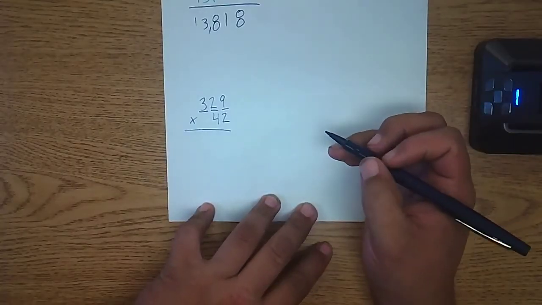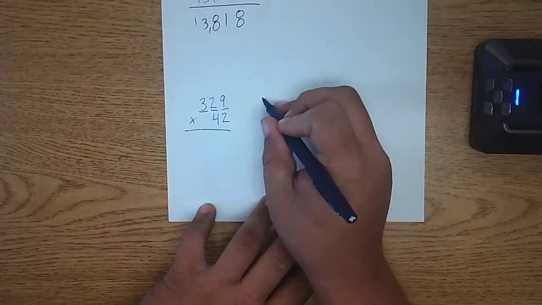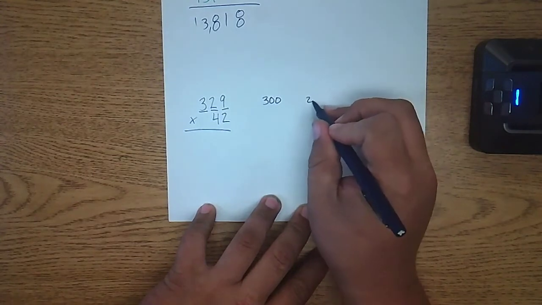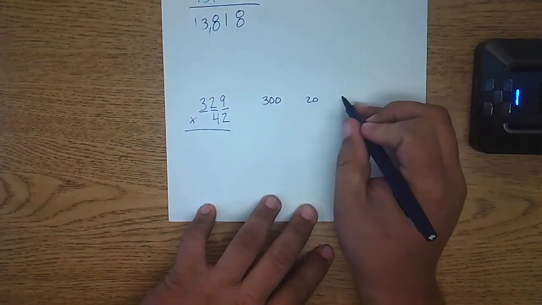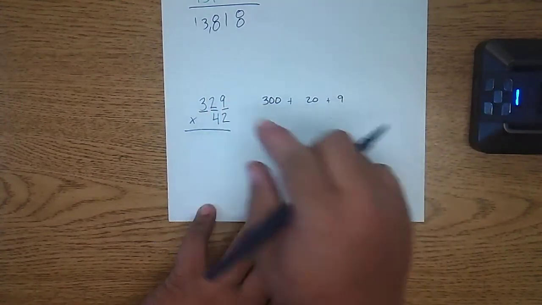So 329 broken up by its place value, 3 in the hundreds place means we have 300. 2 in the tens place means we have 20, and 9 in the ones place means we have 9. If we were to add those together, we would get 329.